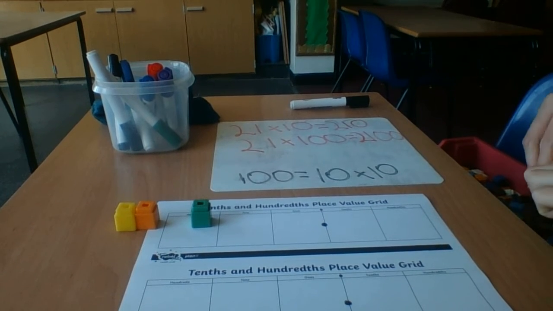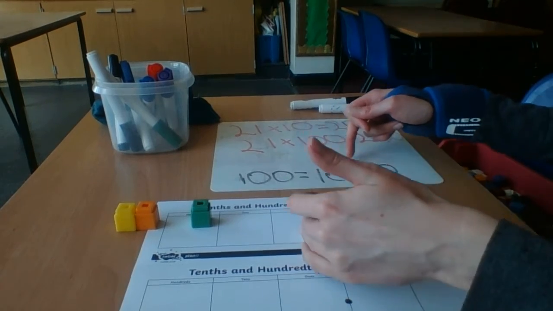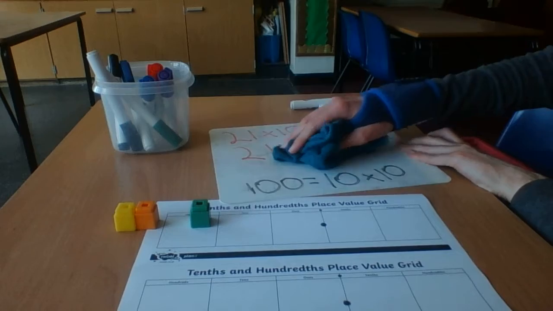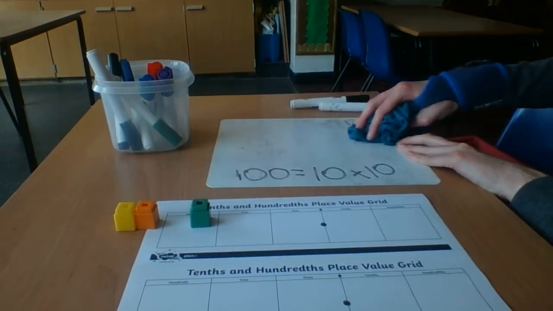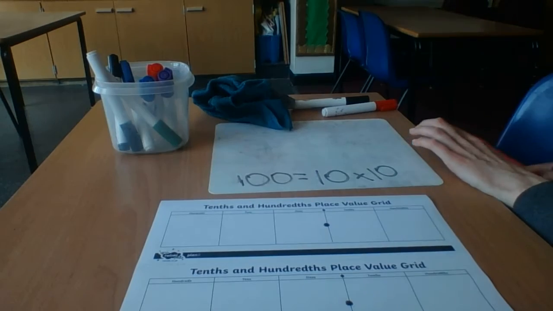Okay, so multiplying by 10 is the same idea, but 100 is times 10 and times 10 again, so it's 2 columns.